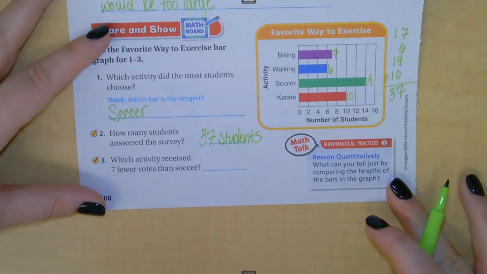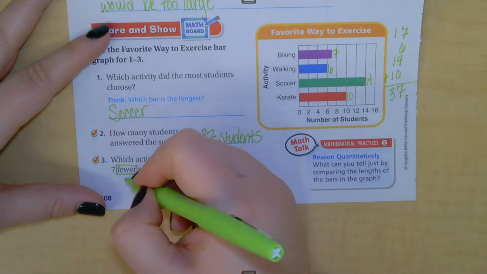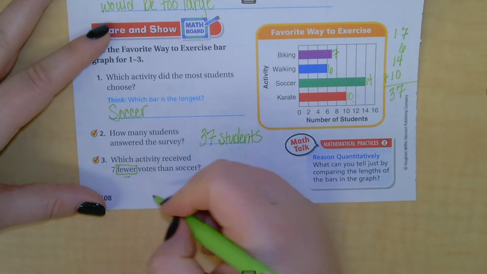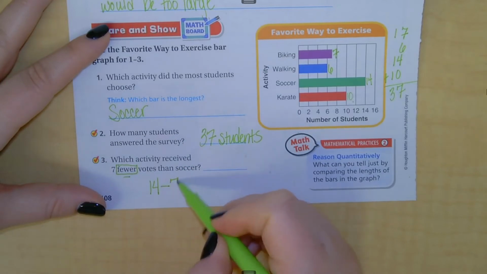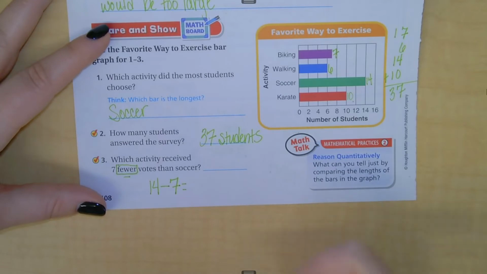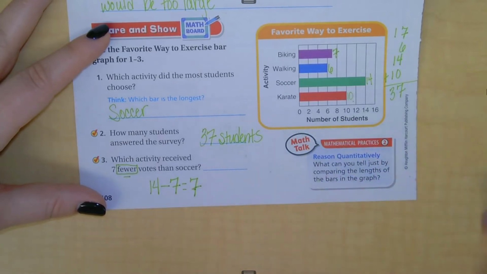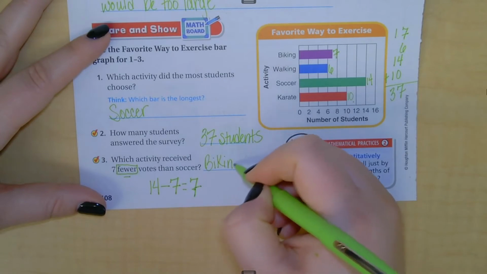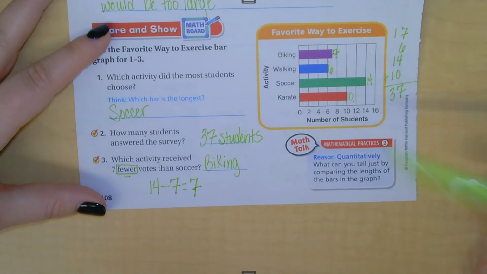Which activity received 7 fewer votes than soccer? Remember, fewer is a clue word for subtraction. So how many votes did soccer have? 14. And we want the one that had 7 fewer. So what's 14 minus 7? 7. So now let's find the one that has 7. Biking. Biking has 7 fewer votes than soccer. See how much easier it is to answer the questions when you've already gone through your bars and found their amounts?